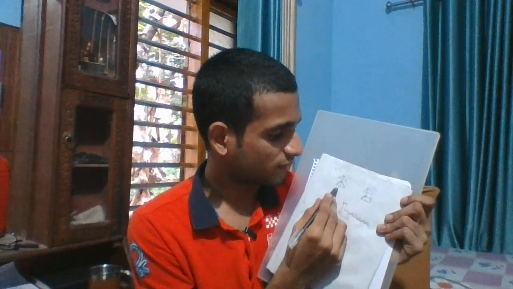They cannot be coherent. Coherent sources have the same wavelength, frequency, and phase difference. But they can have the same frequency and the same wavelength, but they cannot have the same or constant phase difference.